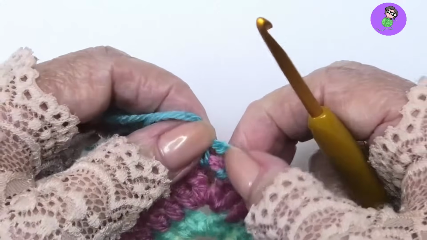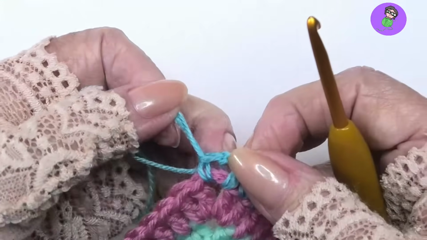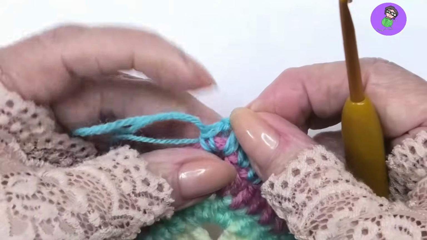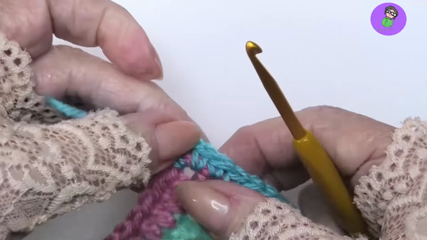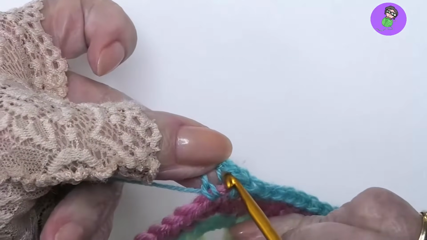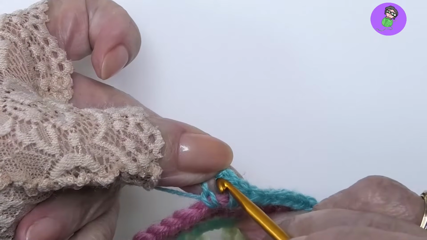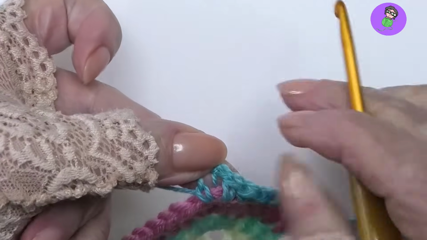And here's why. Here's a single crochet I've just made, very loosely. I need you to see that there are three loops here for the single crochet. It's very hard, I know, but see this thread here? That belongs to the single crochet, but it does tend to open up a bit on a single crochet.